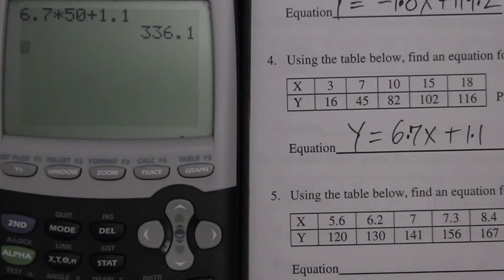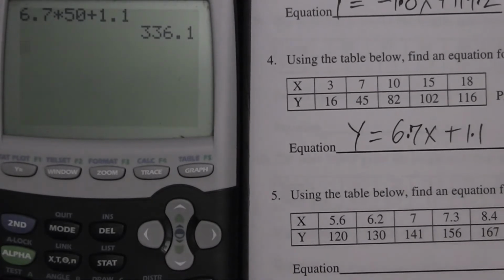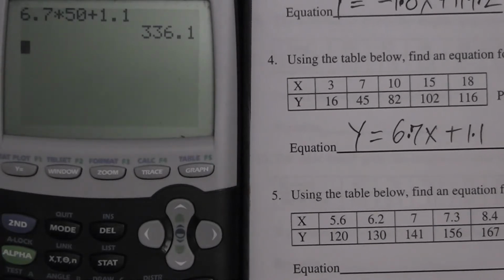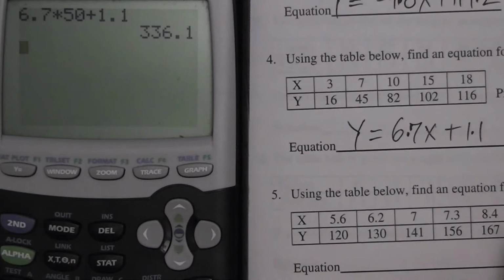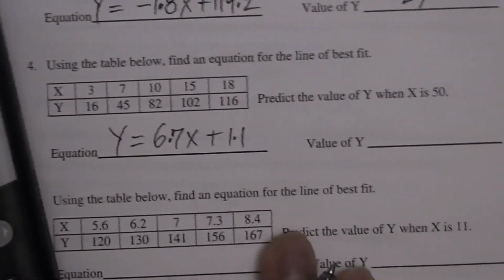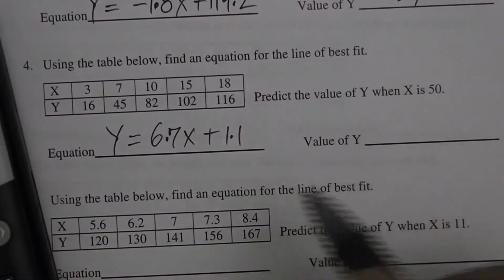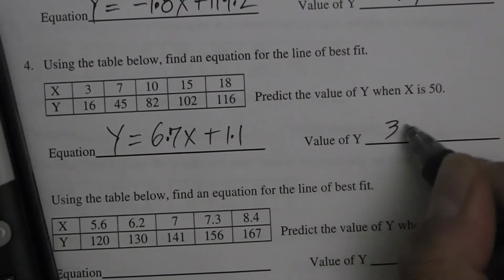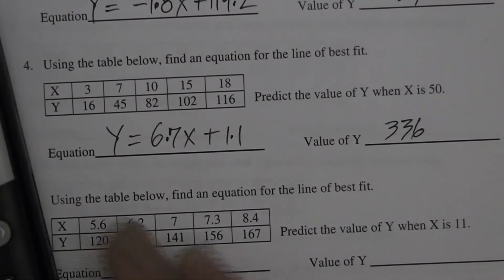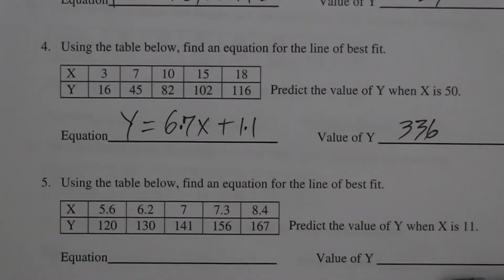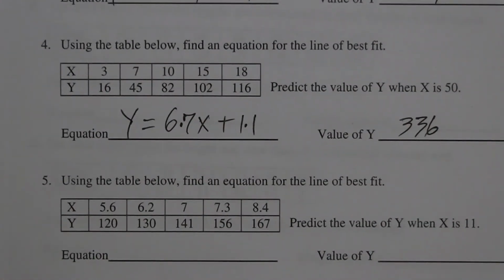We don't have any decimal places. Times are tough. 336. What are you going to do? It's hard to find good points. All we know is they're somewhere out there on the plane.